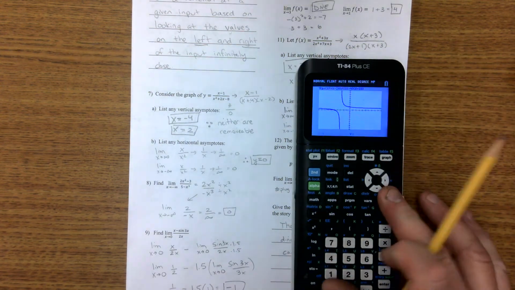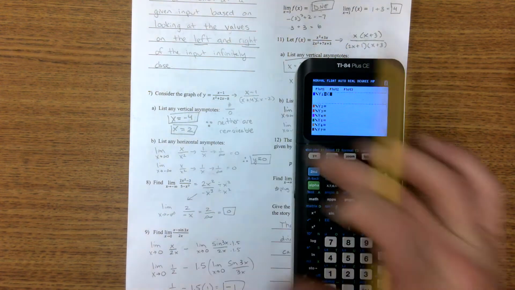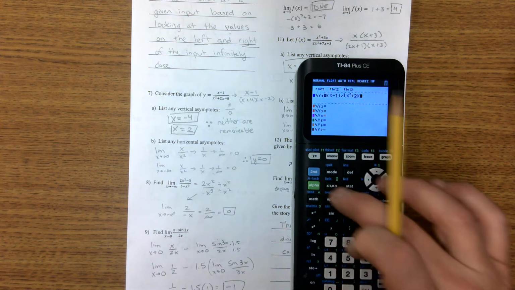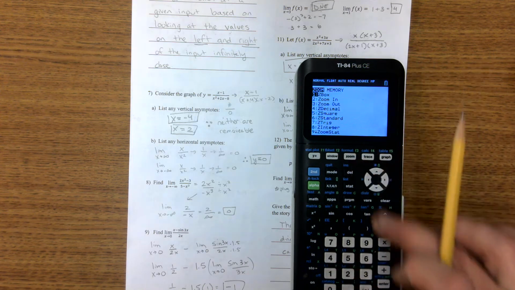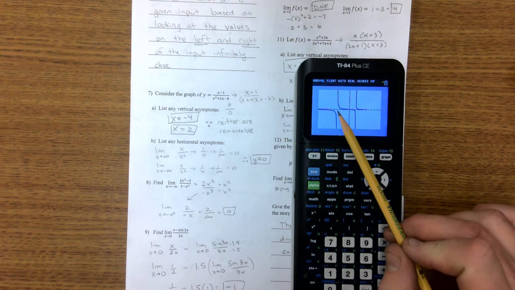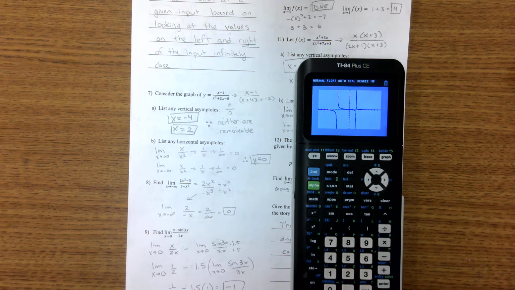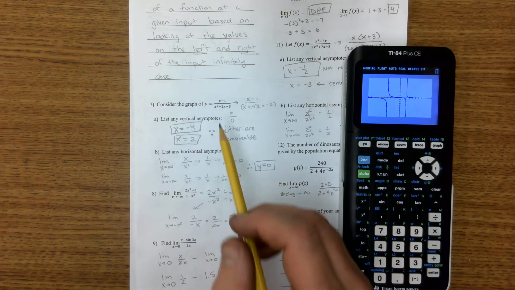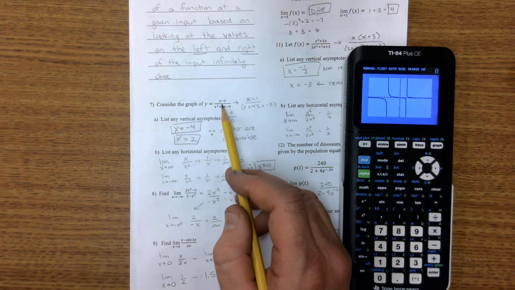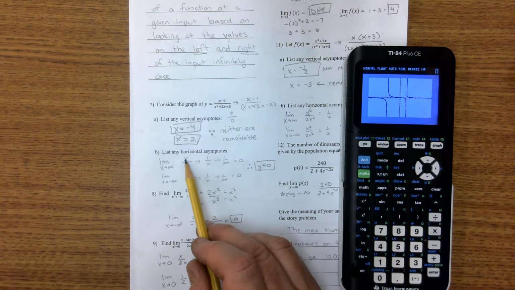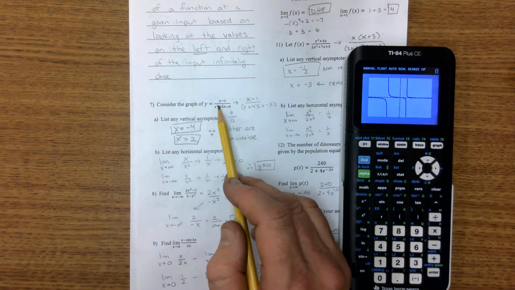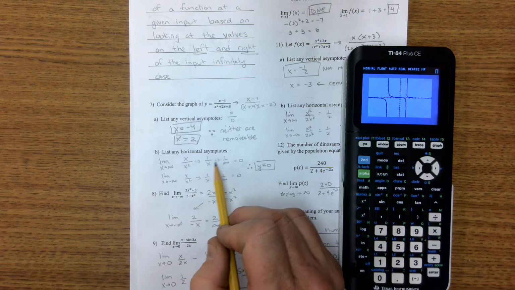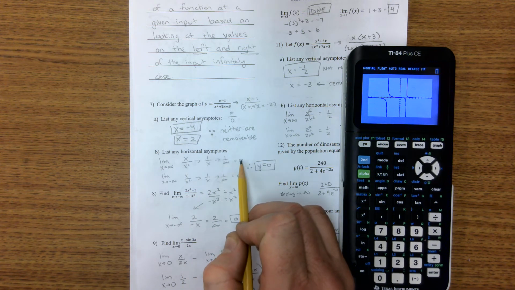And again, let's graph it. Hit y equals x minus 1 divided by x squared plus 2x minus 8, and zoom 6 for standard. Asymptote at -4, asymptote at 2. Horizontal asymptotes, find the limit to infinity. Everything's going to drop off here except this function. This is what's significant. These are going to go to 0. Divide out the x and I have this. Now plug in infinity. 1 over infinity is 0.